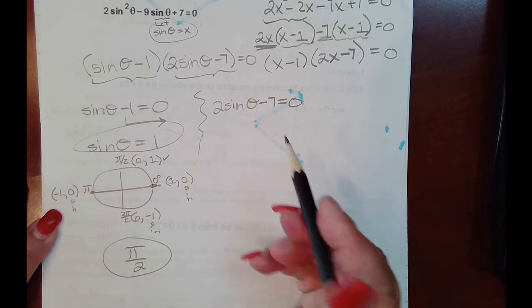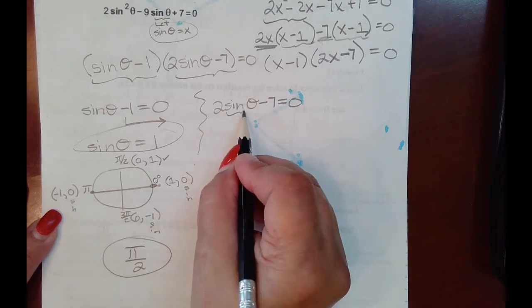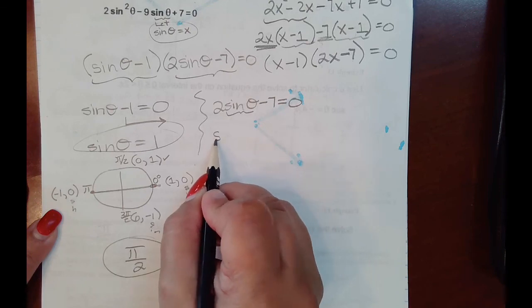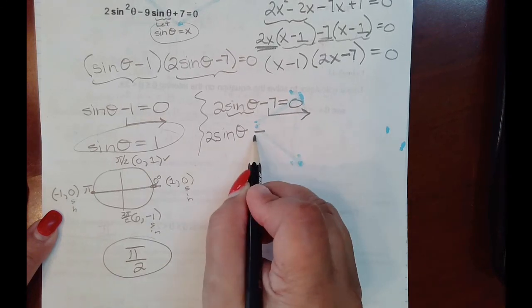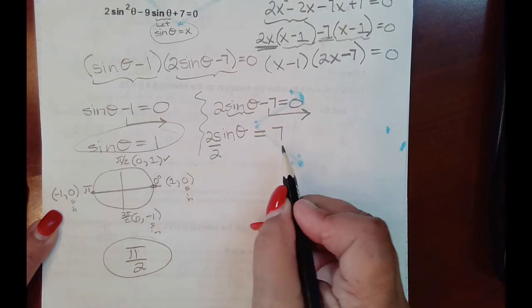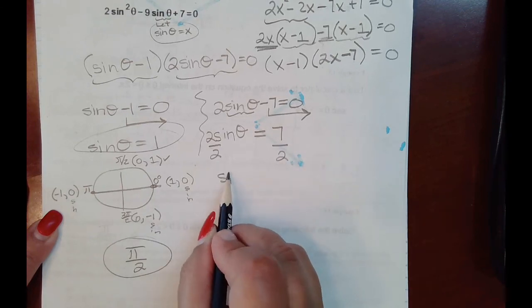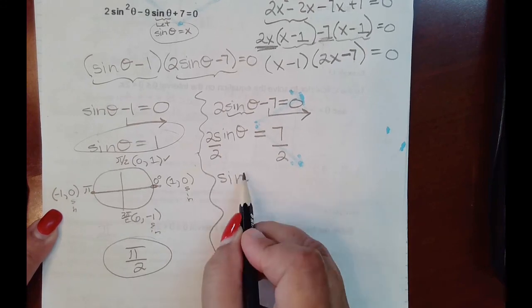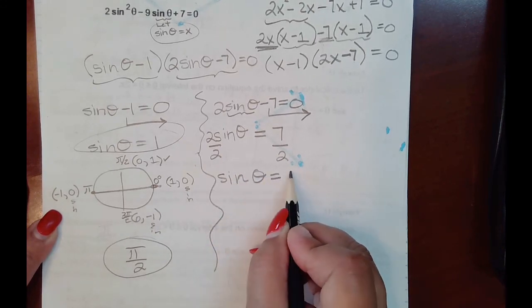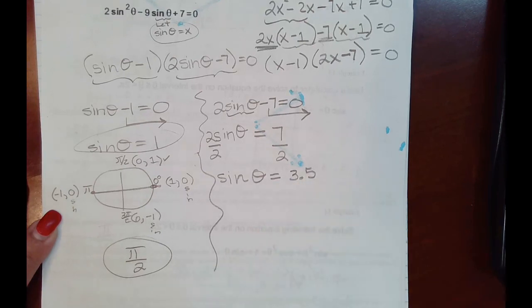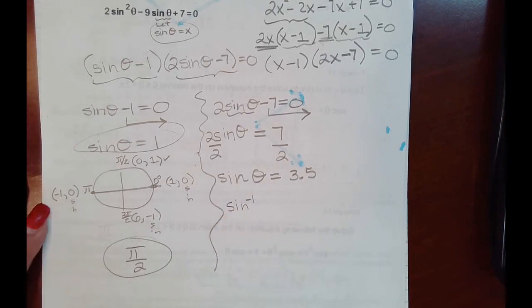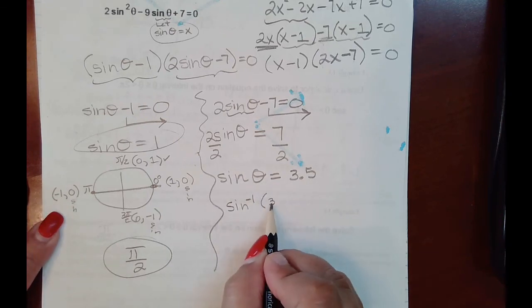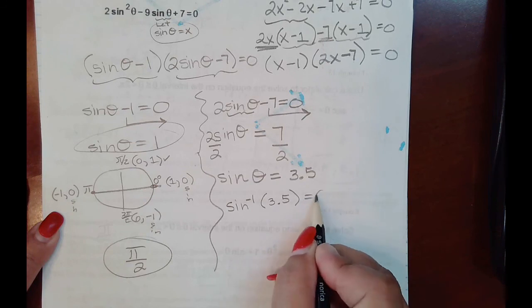Now let's see if I can get anything additional out of this situation. Again, isolating that trig word. So it would be 2 sine theta, moving the -7 to the other side, which would be +7, then dividing the 2 right off of there. So I would have sine of theta equal to this 3.5 right here. Not familiar with those values, so I can go to my calculator, turning this into an inverse to allow my calculator to find the angle. So the inverse sine of 3.5 is equal to theta.